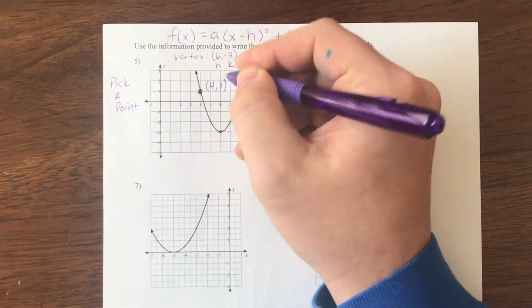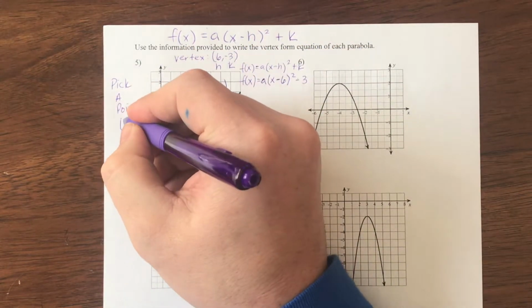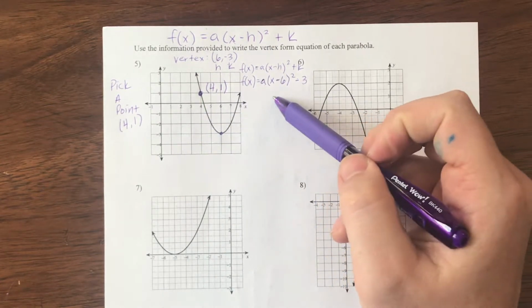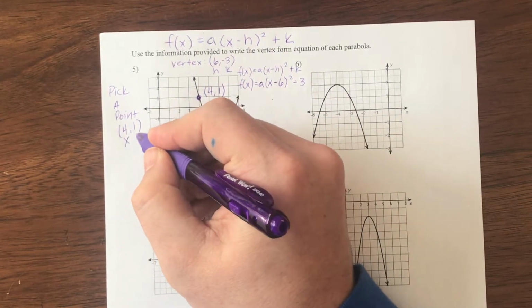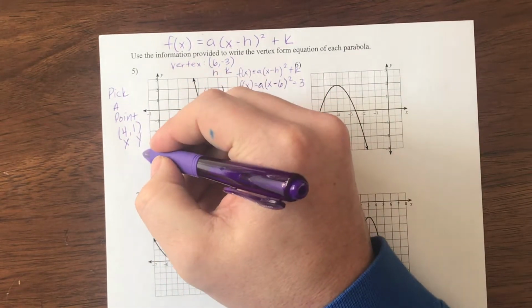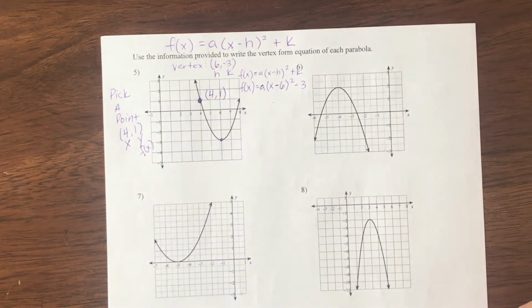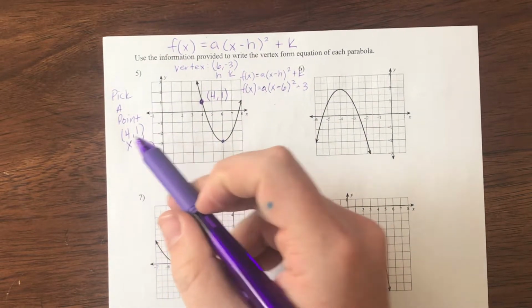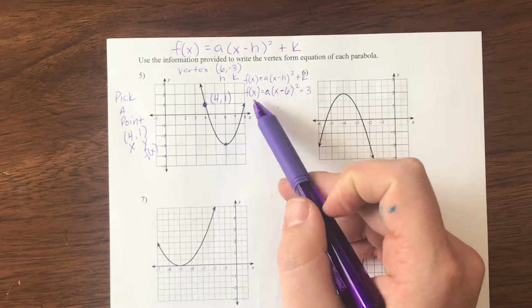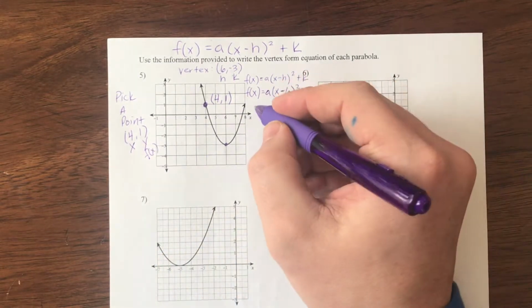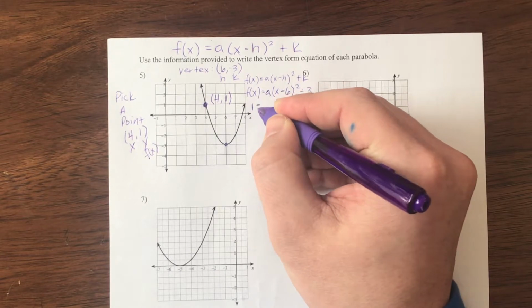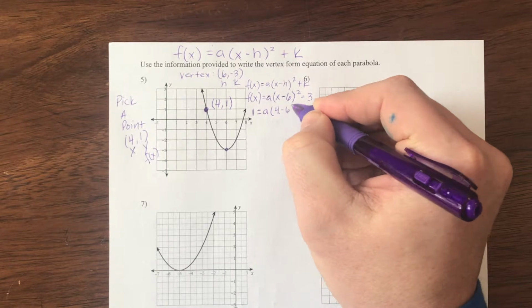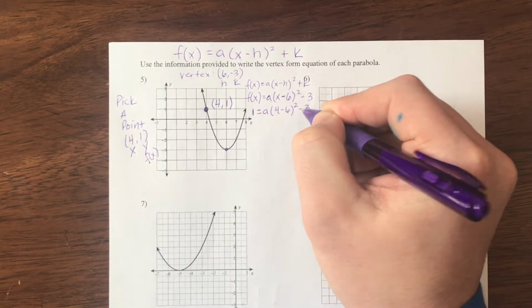4, 1. Knowing this is 4, 1, and this point is a part of this graph, which is a part of this equation, I know this is x and this is y. And y is also the same thing as f of x. So what I can do here is substitute these values in. It's a point on the graph. I can substitute them in right here and say my f of x is 1 equals a times x, x is 4, minus 6 squared, minus 3.